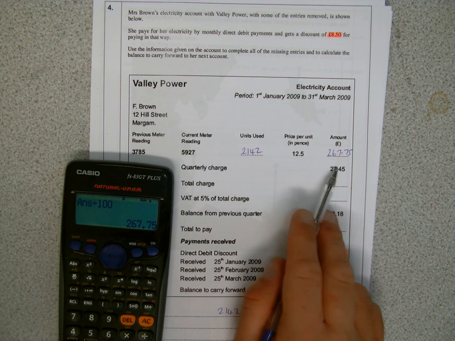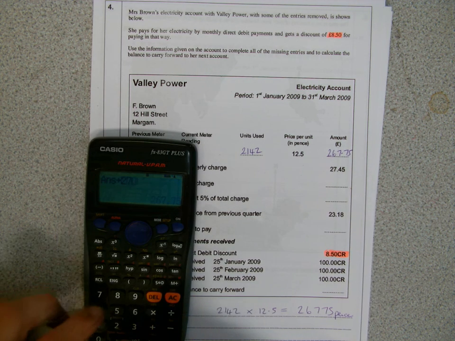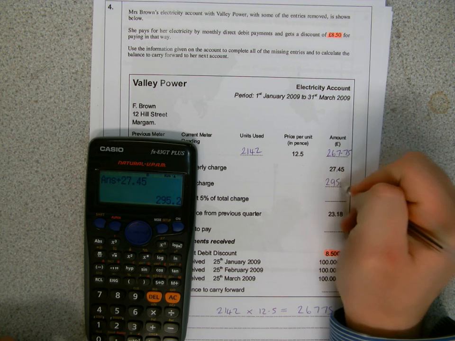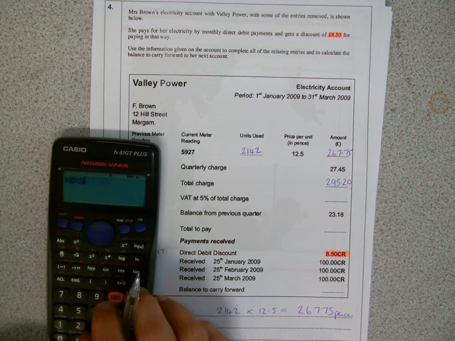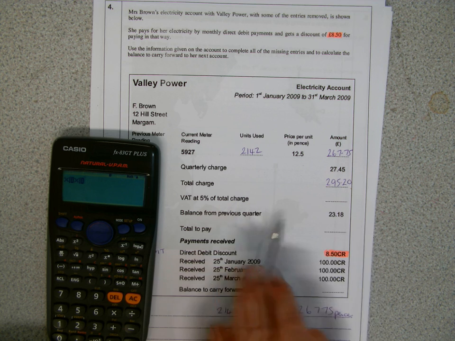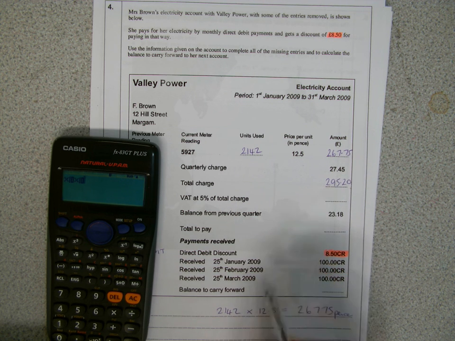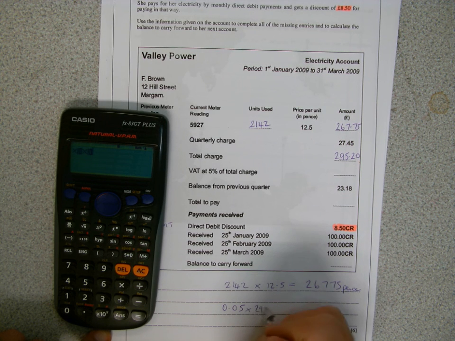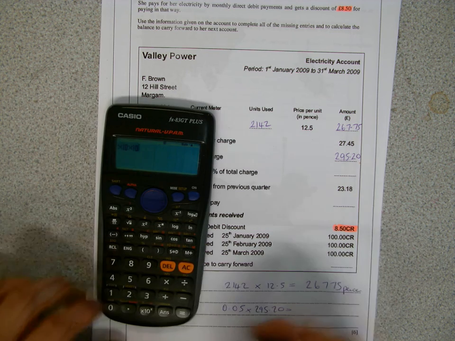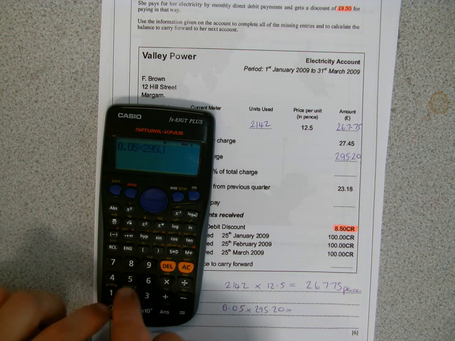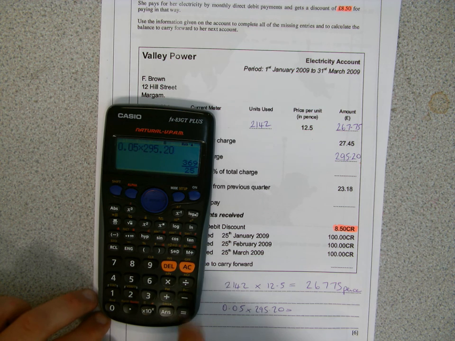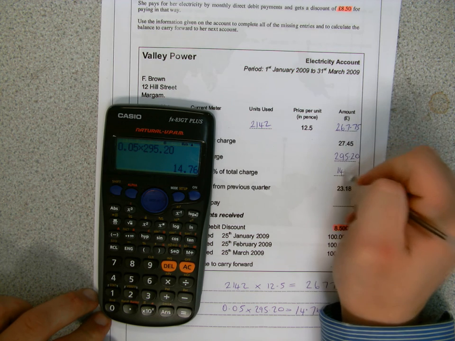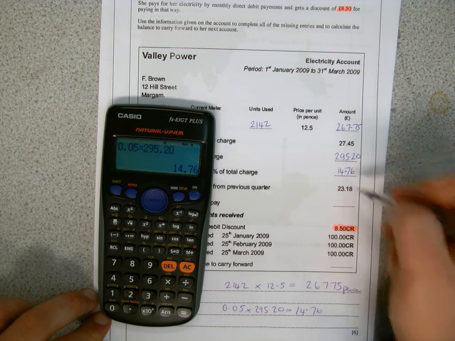Then there's this quarterly charge. That gets added on to the bill, right? So you need to add that on. It's a charge that the company makes, and that comes to then £295 and 20 pence. Then there's a VAT, 5% of total charge. So you need to work out 5% of this total charge. Remember, 5% is 0.05 times 295.20. So 5% times that, and you get out £14.76. So that's what the VAT is. And they're all sensible values, aren't they?